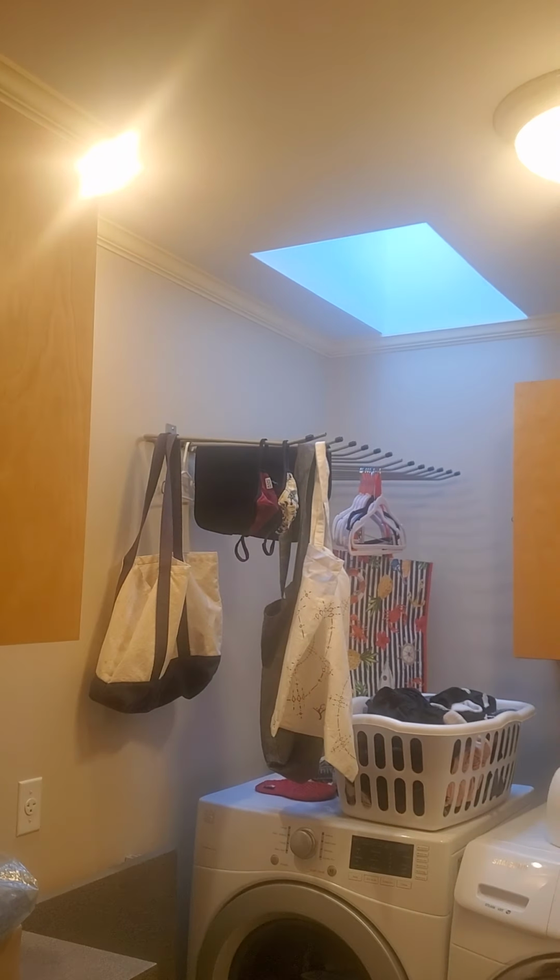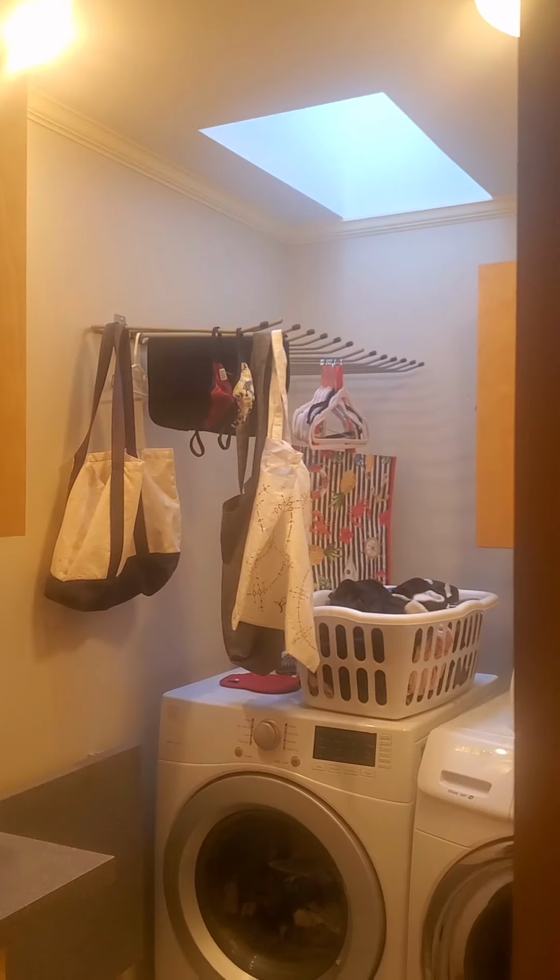Over here by the laundry room, this should be perfectly fine. Laundry room lights come on and off, and they're fine. And I think that's all the switches.